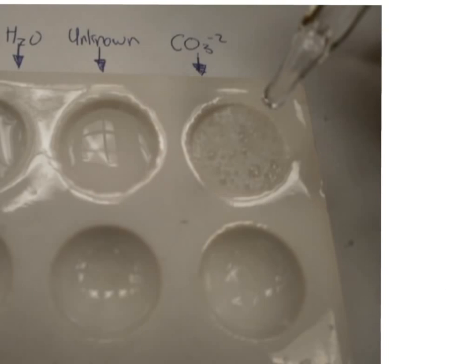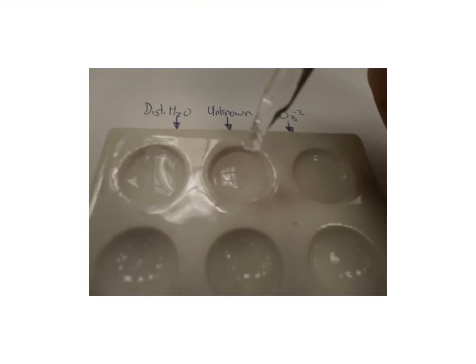Here you can see the formation of the carbon dioxide bubbles as a result of the reaction between carbonate and the acid. In this example, adding acid to the distilled water and to the unknown solution does not result in the formation of carbon dioxide bubbles, which allows us to conclude that the unknown does not contain carbonate.